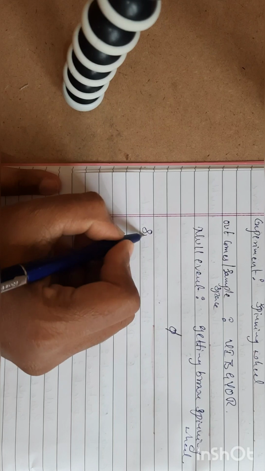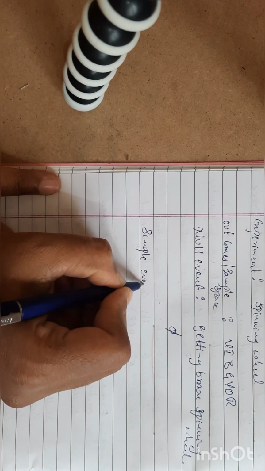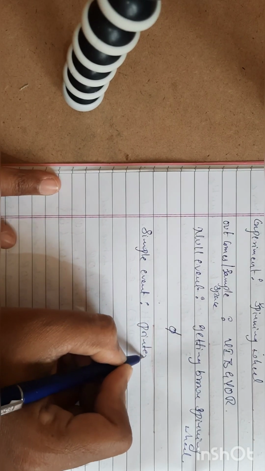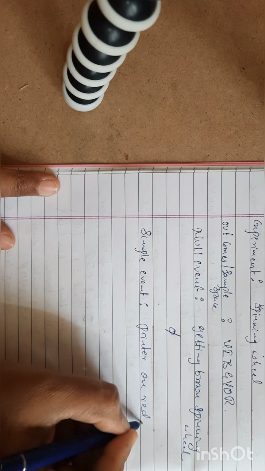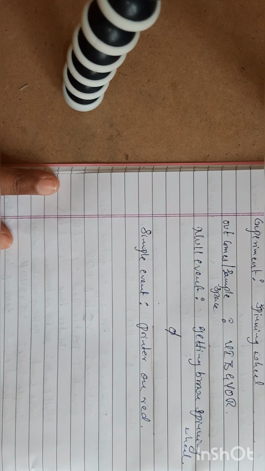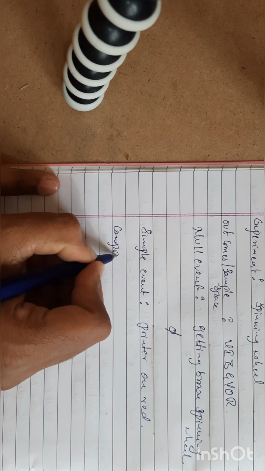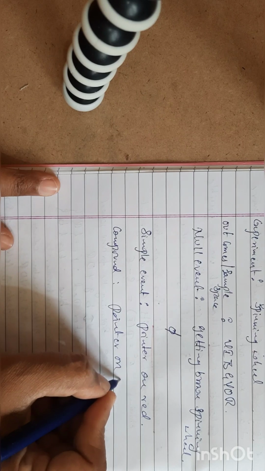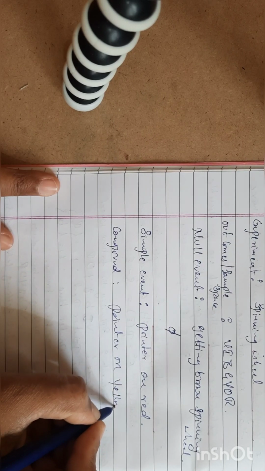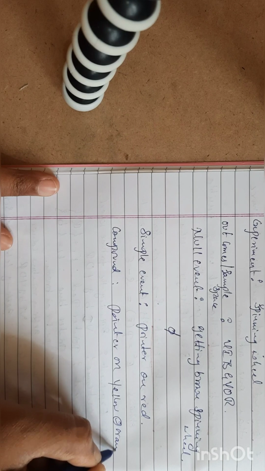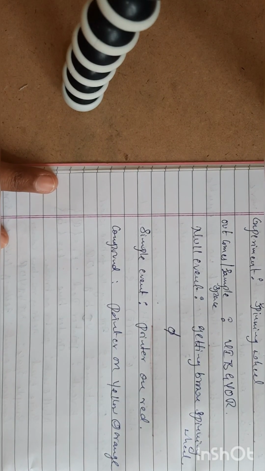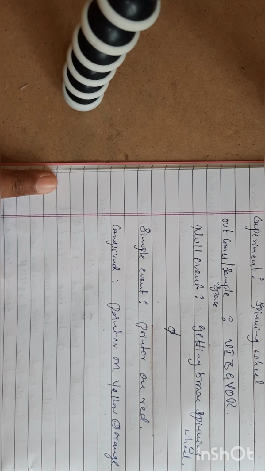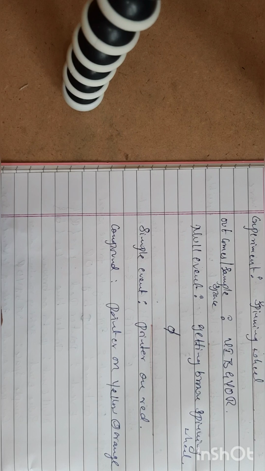Next, simple event. A simple event means getting only one outcome, for example, pointer on red. Next, compound event. A compound event means, for example, pointer on yellow or orange. So we have two outcomes, yellow or orange. In this way we have explained the terms used in probability.